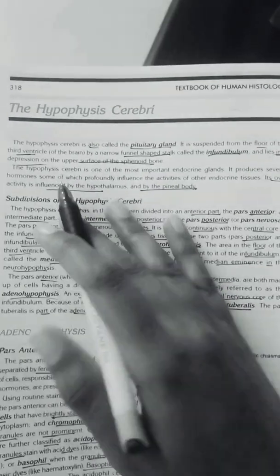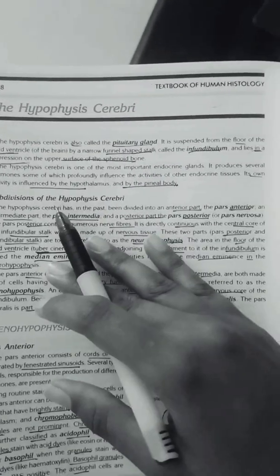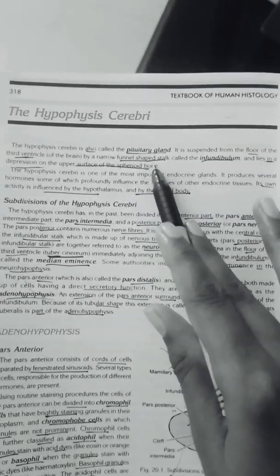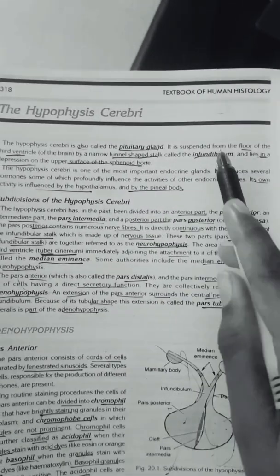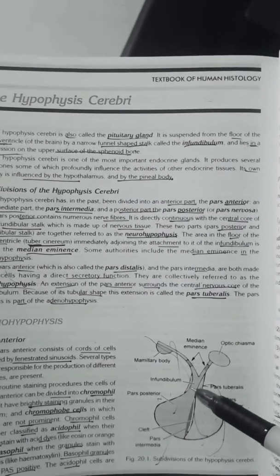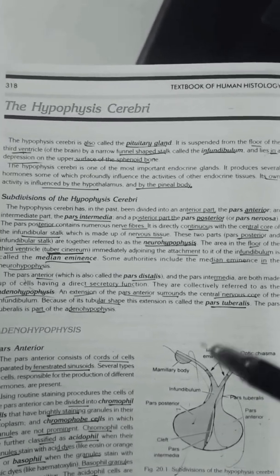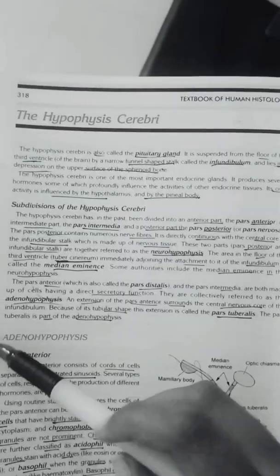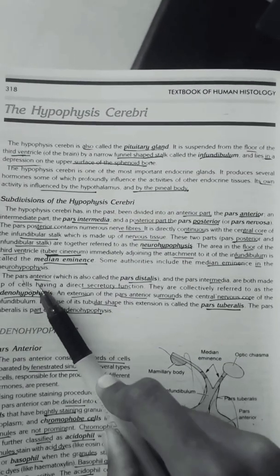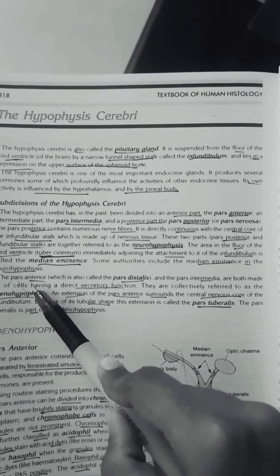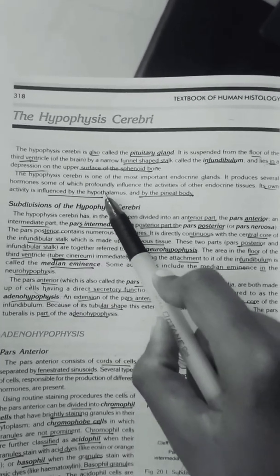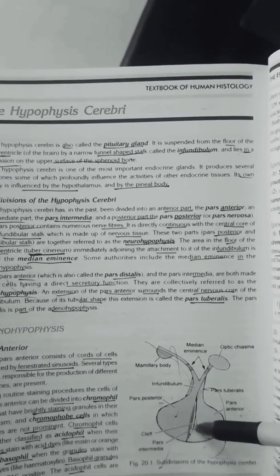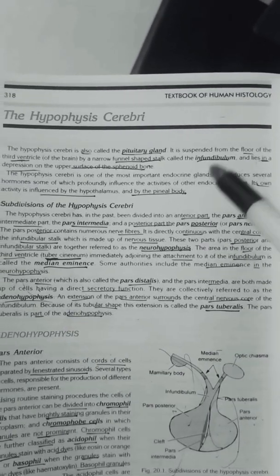So hypophysis cerebri is also called the pituitary gland, and it lies on the floor of the third ventricle of the brain, and it has a narrow funnel-shaped stalk called the infundibulum. It lies in a depression on the upper surface of the sphenoid bone. And next, its activity is also influenced by the hypothalamus, right? So the pituitary is under the control of our hypothalamus and also the pineal body.